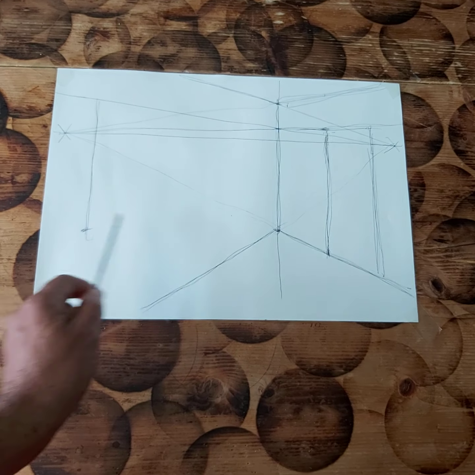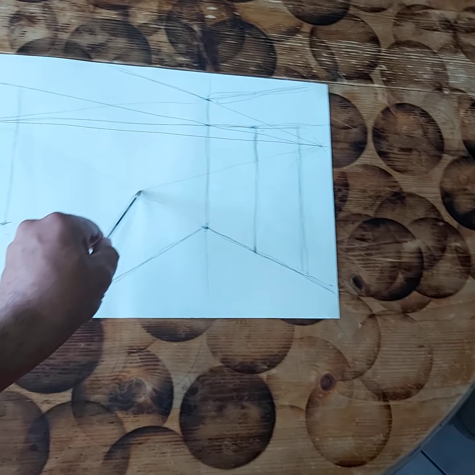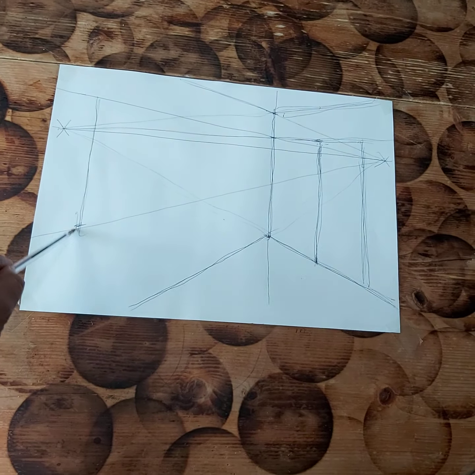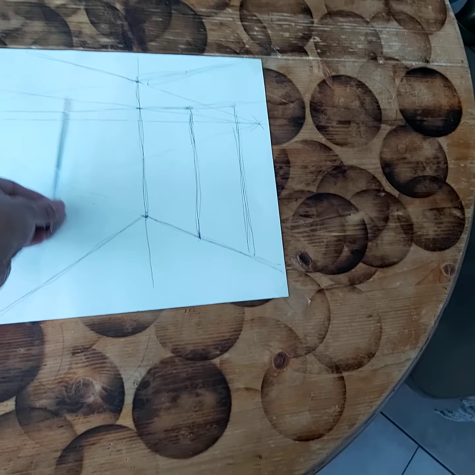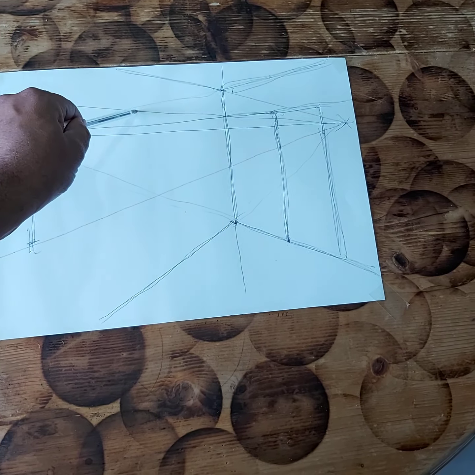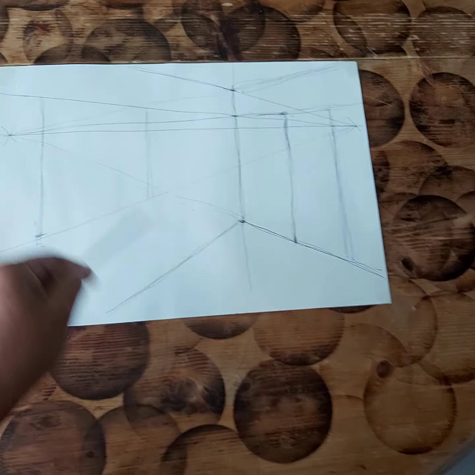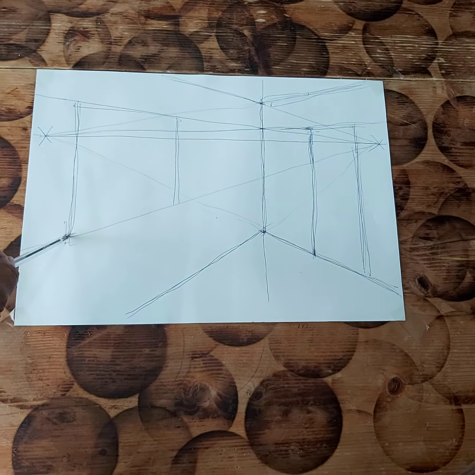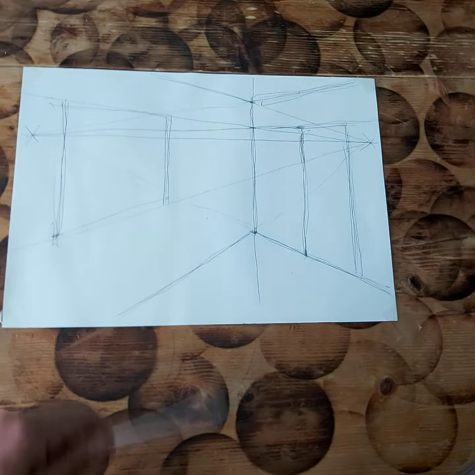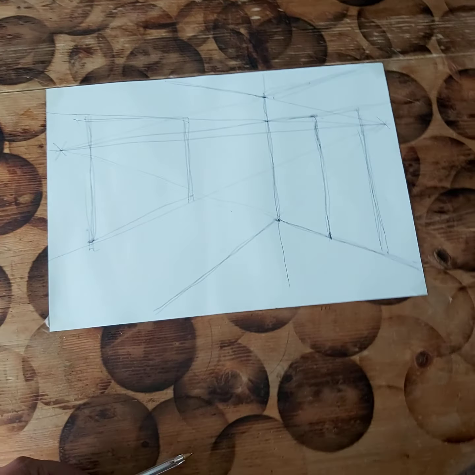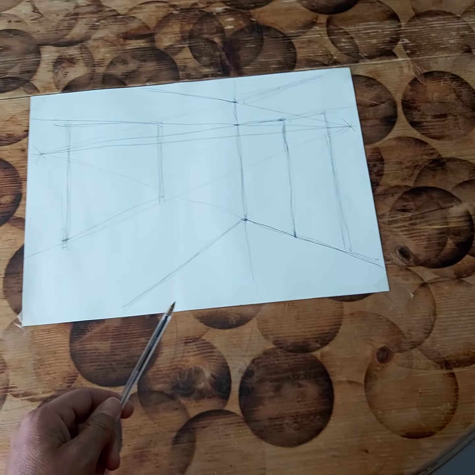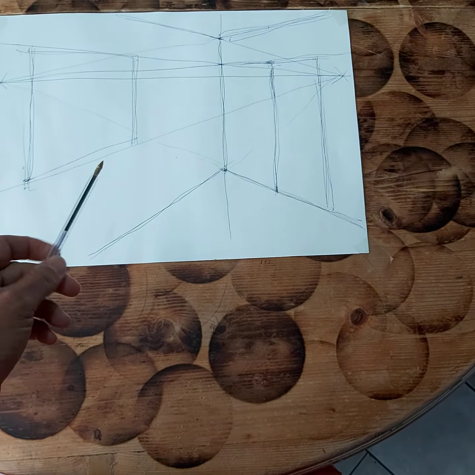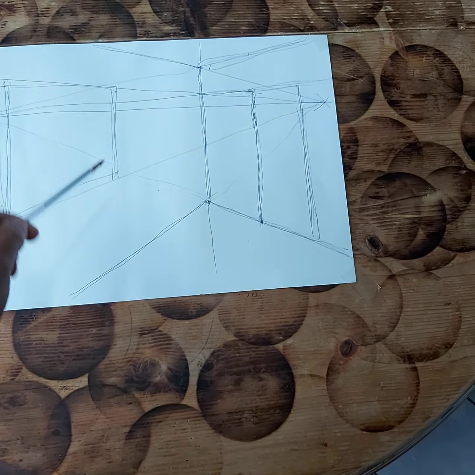So that one is going to go back to the right vanishing point. So let's do that now, like that. And then another vertical, however long you want your window to be, really. So let's do it like that. There we go. You've got a window on that left hand wall. Now we could do some features. So, you know, that could be a table, or I don't know, a bookcase, or a wardrobe.